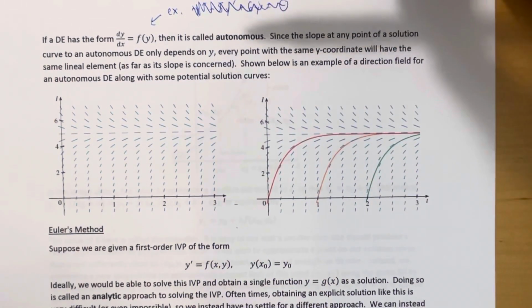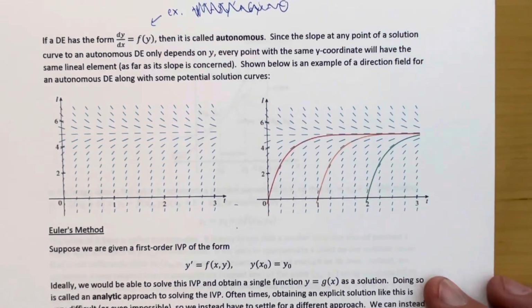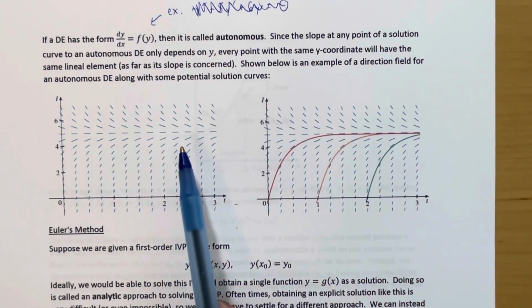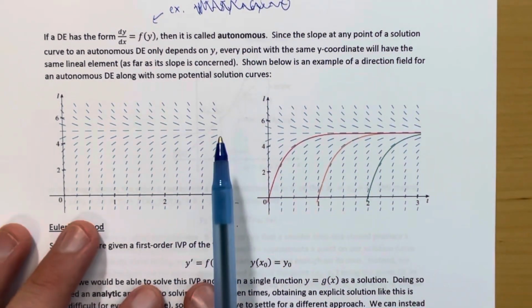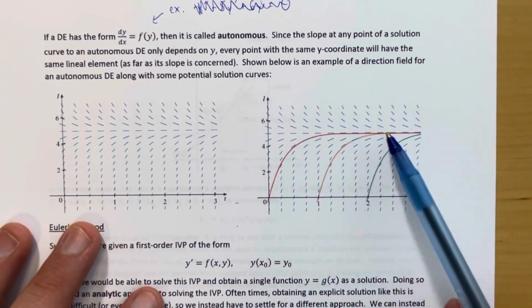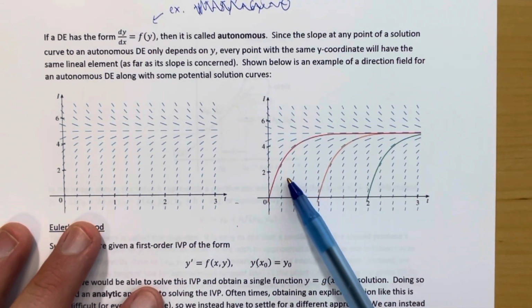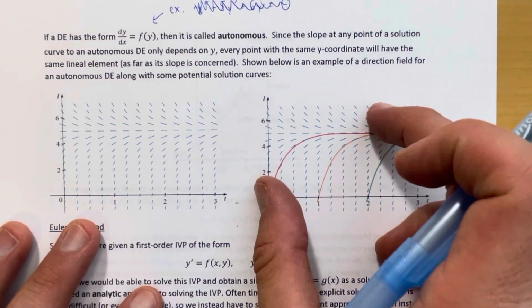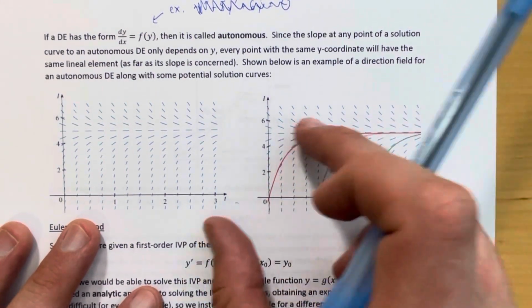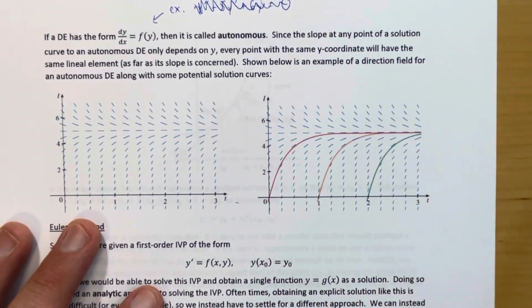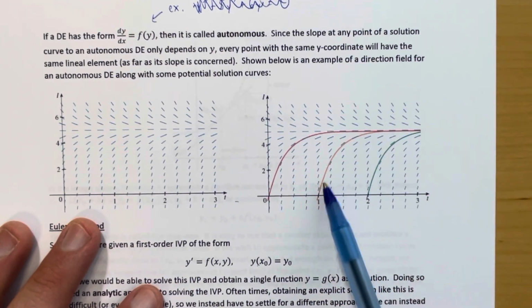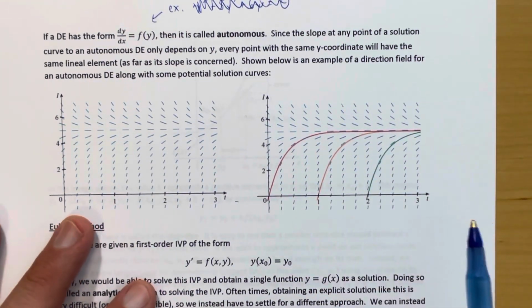So an implication of that, with autonomous differential equations, is that if you have any solution curve for one of these guys, then any horizontal translation of that solution curve, to the left or to the right, is also a solution to that differential equation.